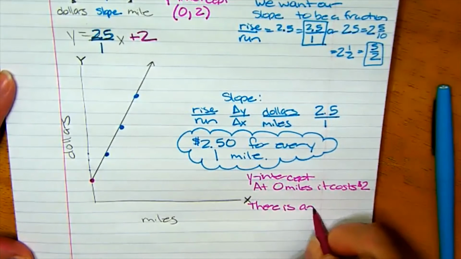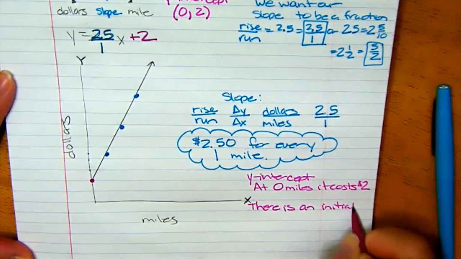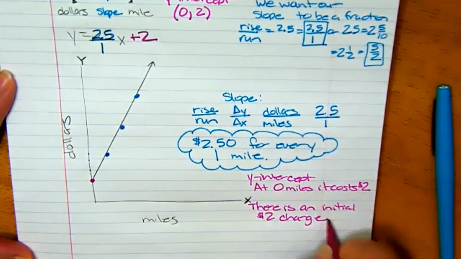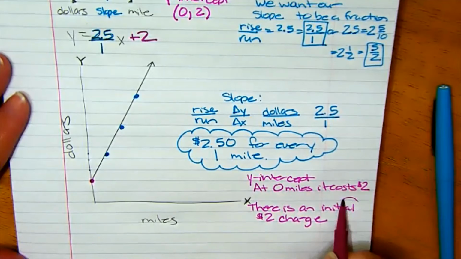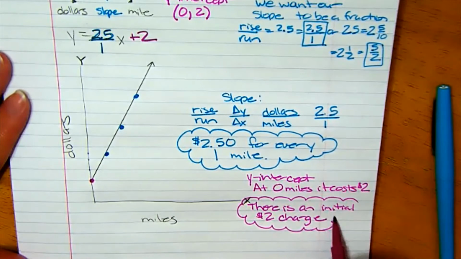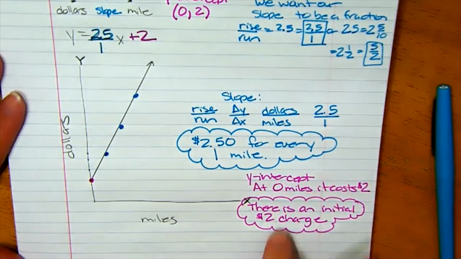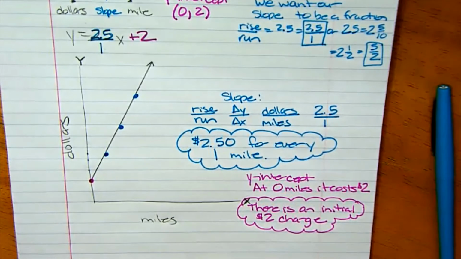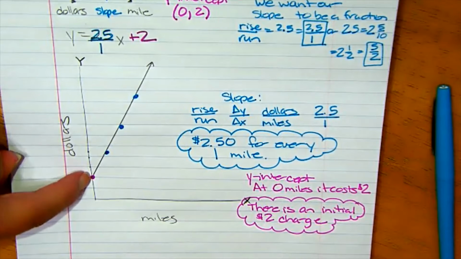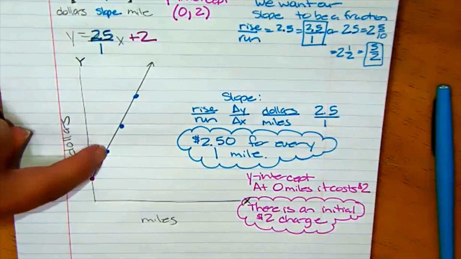It means there is an initial $2 charge just for getting in the taxi. When you get in that taxi and you close that door, before you've traveled, it's going to cost $2. So you're not starting at $0. You get in the taxi, you close the door, it starts at $2. Then it's $2.5 for every mile.